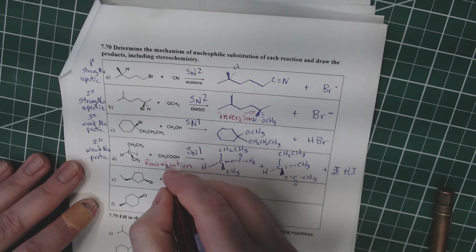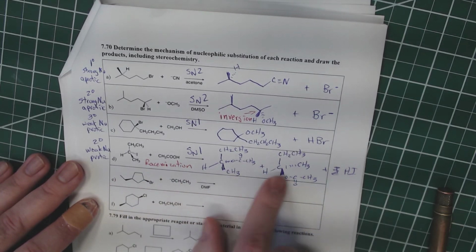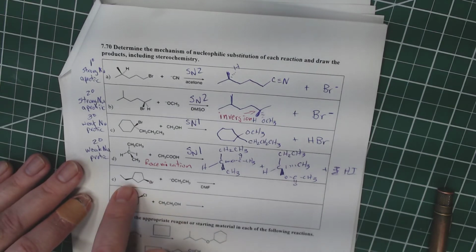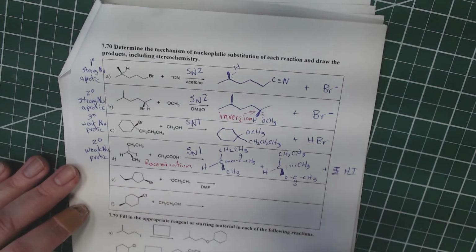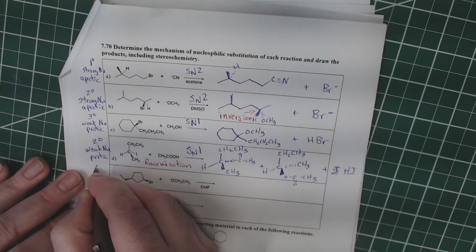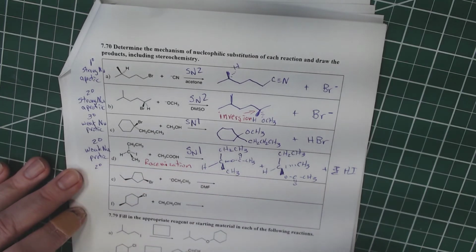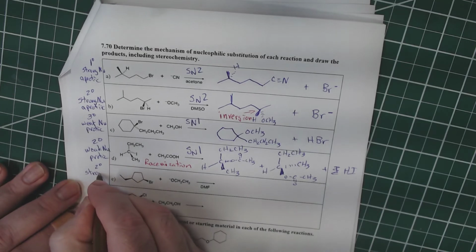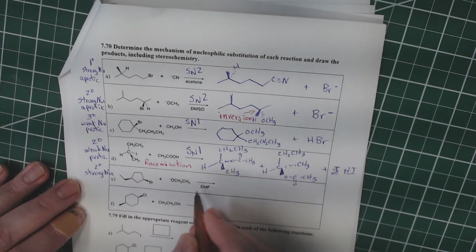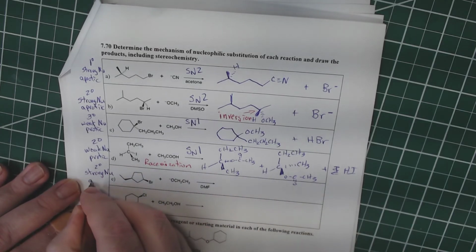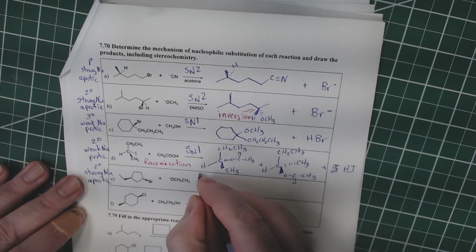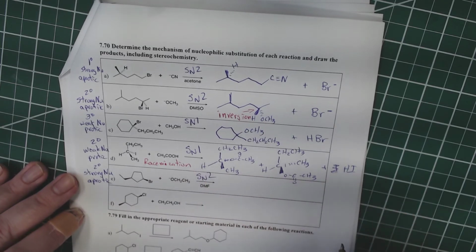All right, so racemization. This would be a racemic mixture, and this is racemization. All right, let's look at this. Here we've got a secondary alkyl halide, so I'll put secondary. We've got a strong nucleophile, and DMF is polar aprotic. Well, all of those things tend to favor SN2 mechanism.